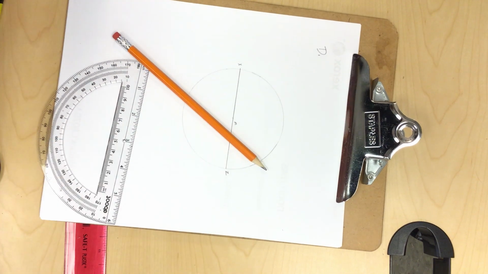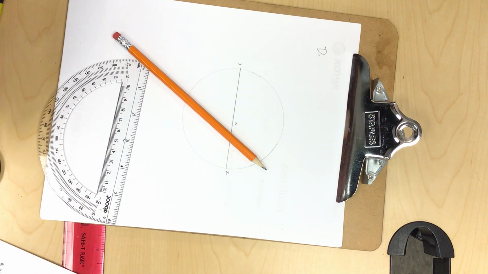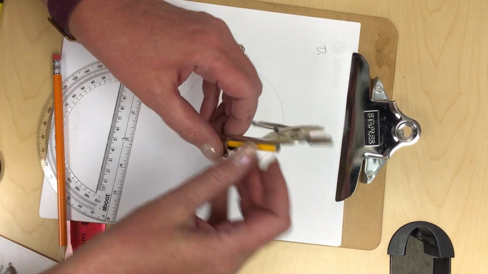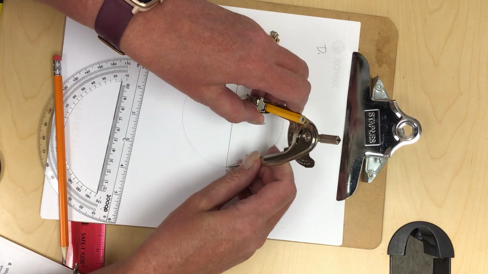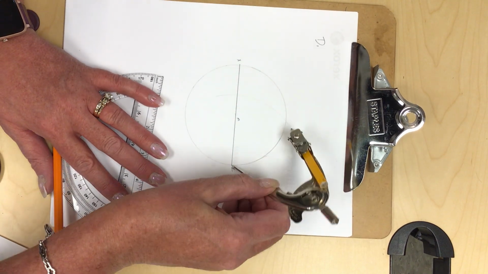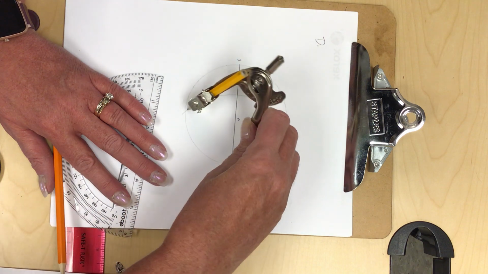How did we do that? A little wider than the radius? Oh, that's what we did. Okay, so if this is the radius, we got to go a little bit wider than the radius. So that's radius. So a little bit wider. Okay, and so my point's on Z. So I'm going to go like this. It's got to be pretty big, like that.